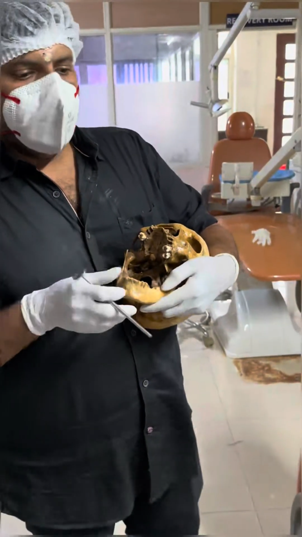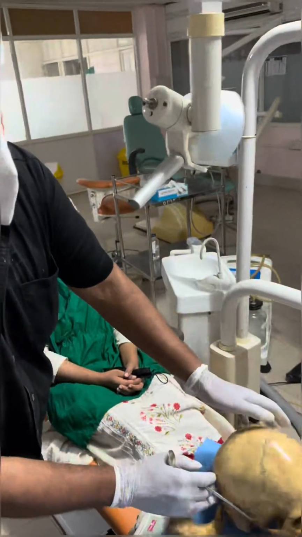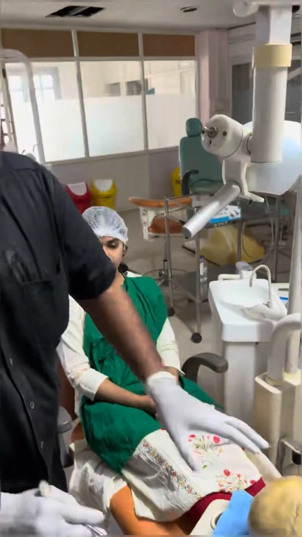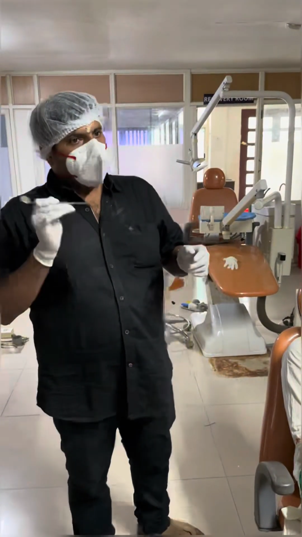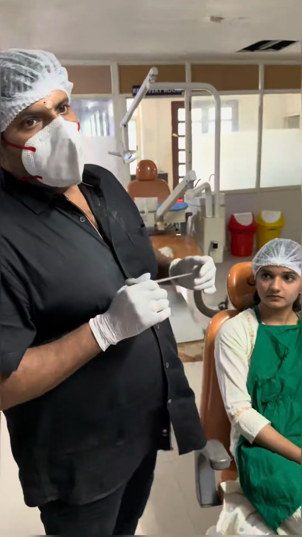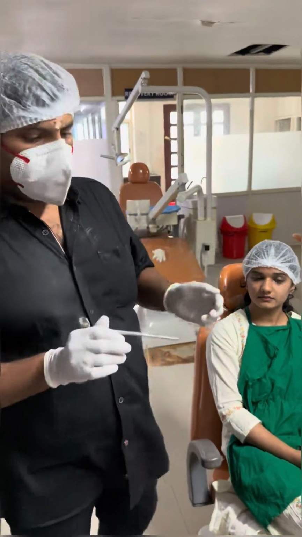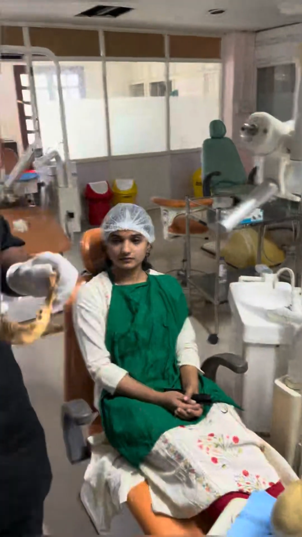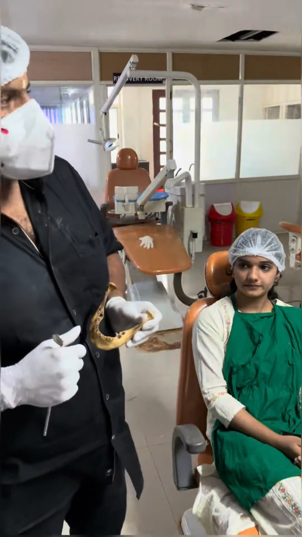You ask the patient to open the mouth wide, and if the patient is able to do a wide opening, you go from the opposite side, following the mesiolingual cusp of the upper second molar, straight away. You will get a bony resistance. Mostly it will be on the condyle. Where you inject the solution, you get the mandibular nerve.